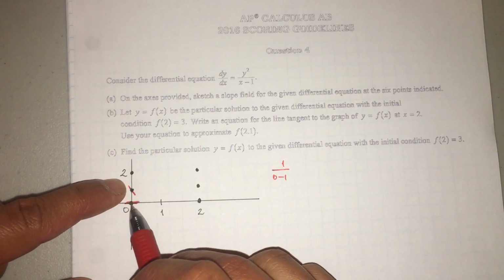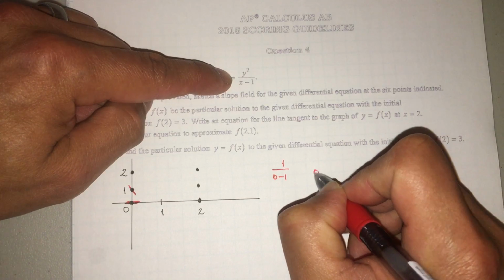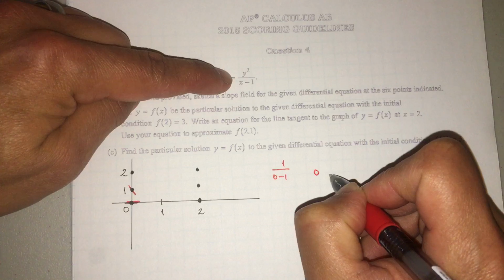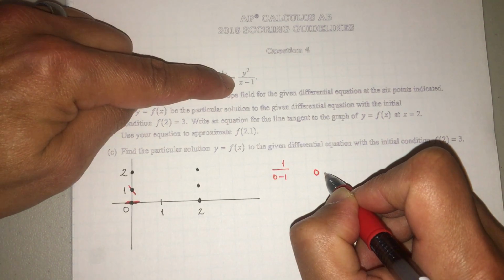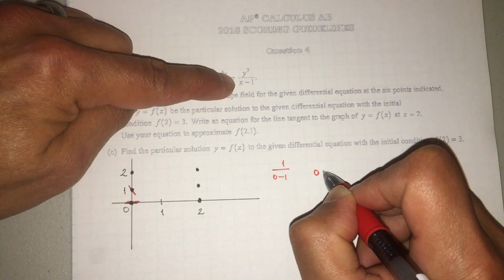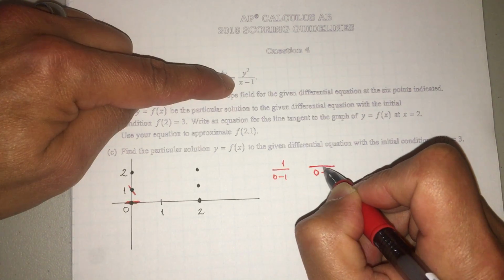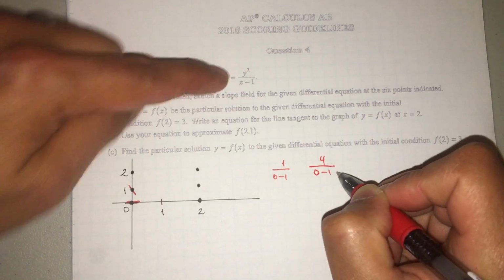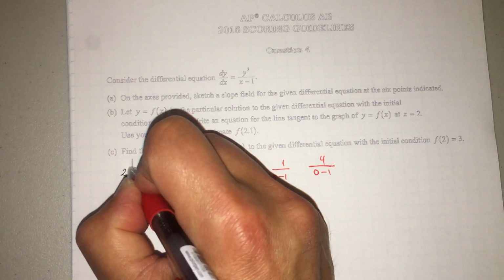When x is 0, y is 2. 0 minus 1, and then 2 squared is 4. That'd be negative 4. It's really steep down there.